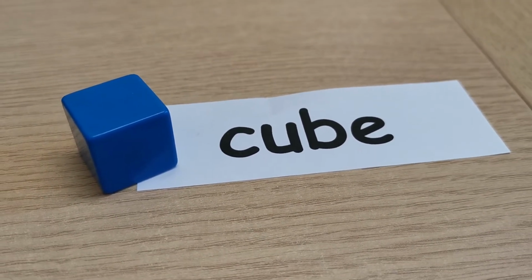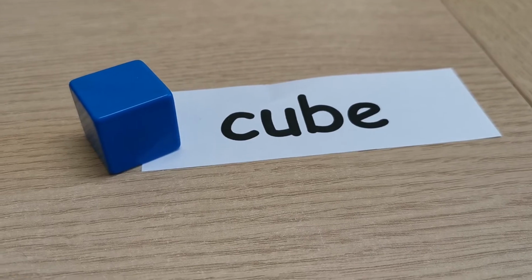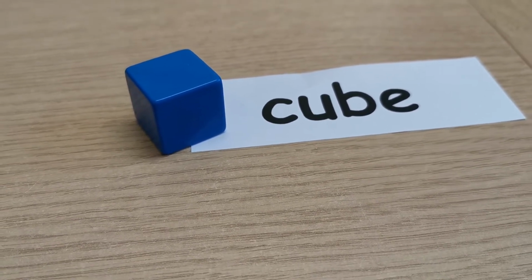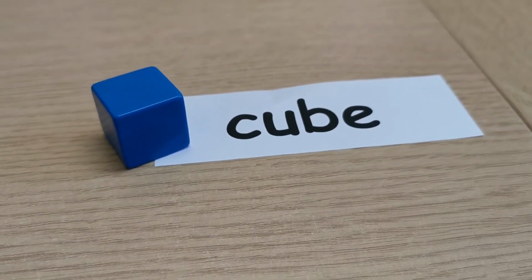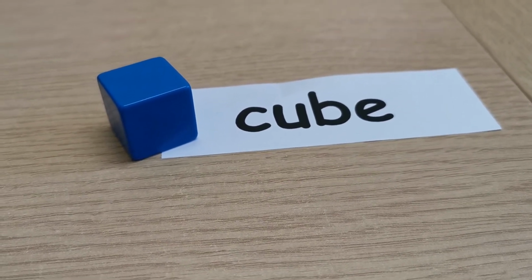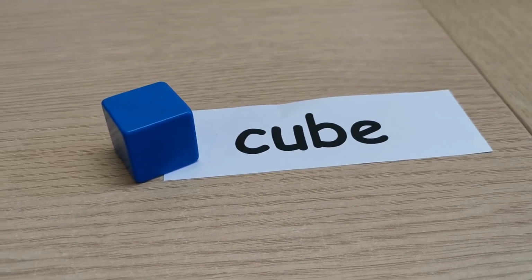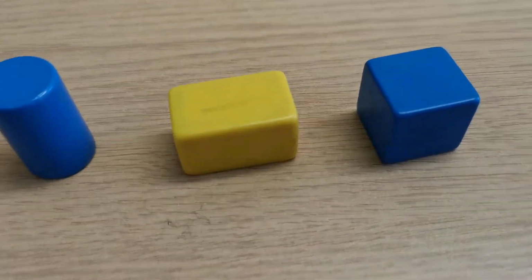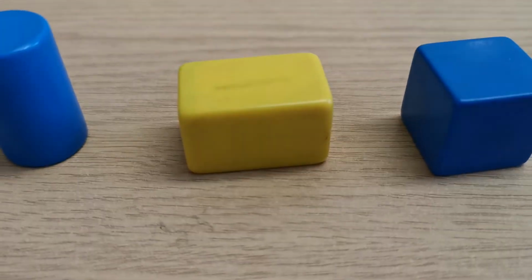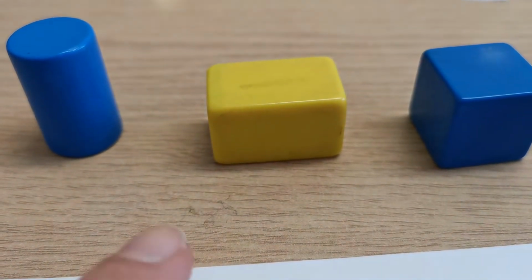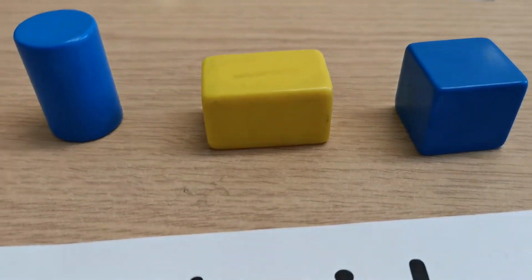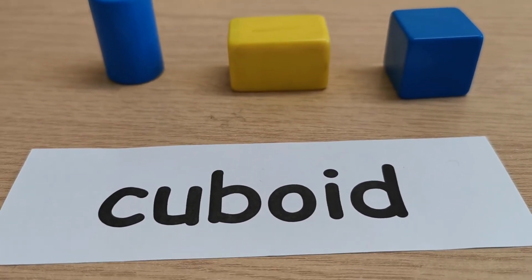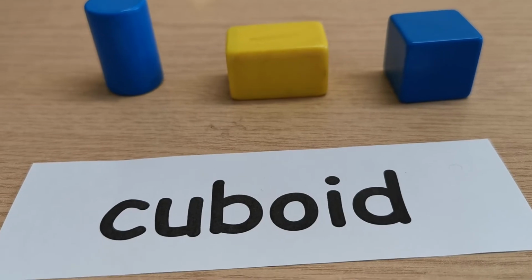All right, are you ready for a quick quiz? Because I'm going to show you the name of one shape, but I'm going to show you 3 shapes. You've got to see if you can point to the correct shape. Are you ready? So, which of these 3 shapes here, 1, 2, 3, those shapes there, is a cuboid? Which one is a cuboid? Can you point to the cuboid?